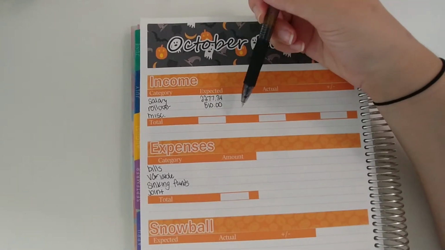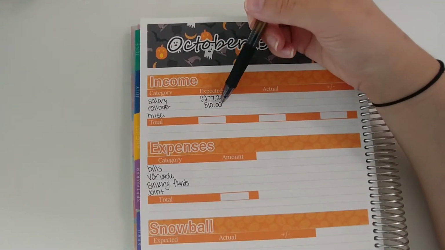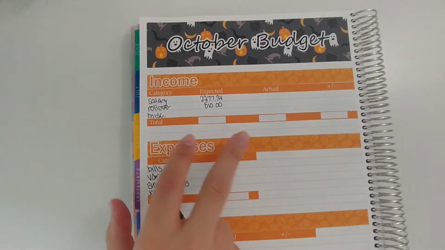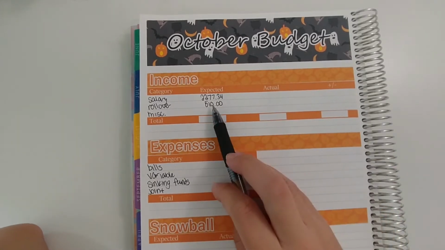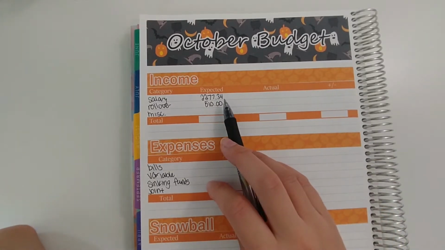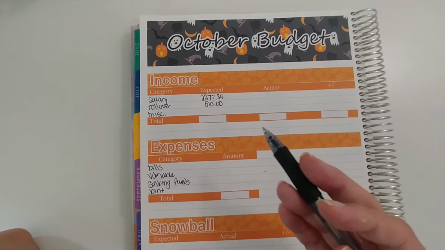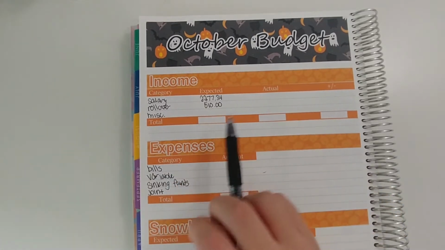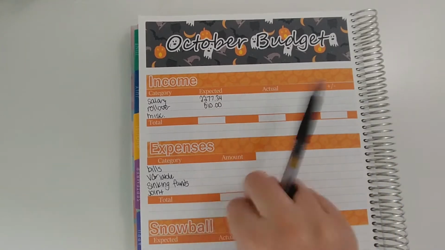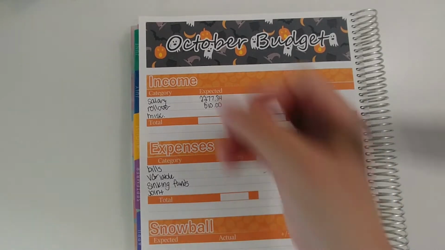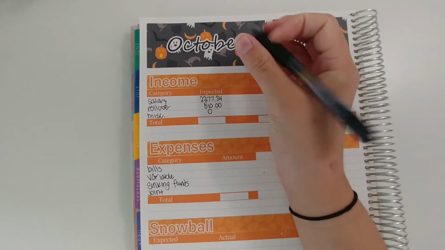And this is mainly from the refund that I got last month. So I'll go ahead and link my September closeout up in the cards above, but I basically got around a $1,000 refund because I overpaid for a medical expense. So I got that money back, and a lot of that is rolling over to this month to be used for various items that you'll see in a second. Miscellaneous income, I am expecting $0.